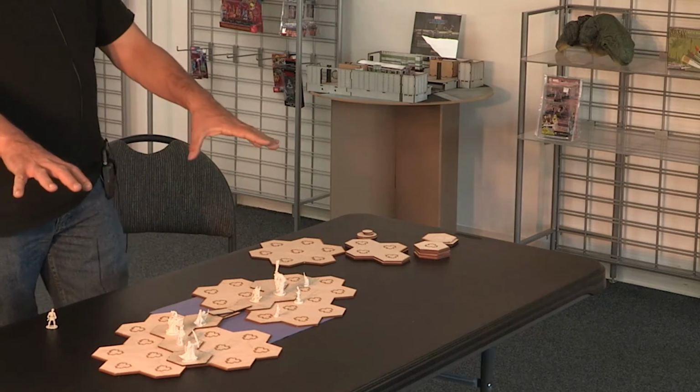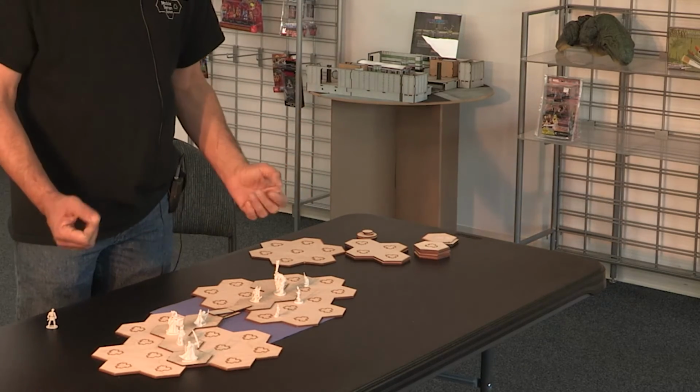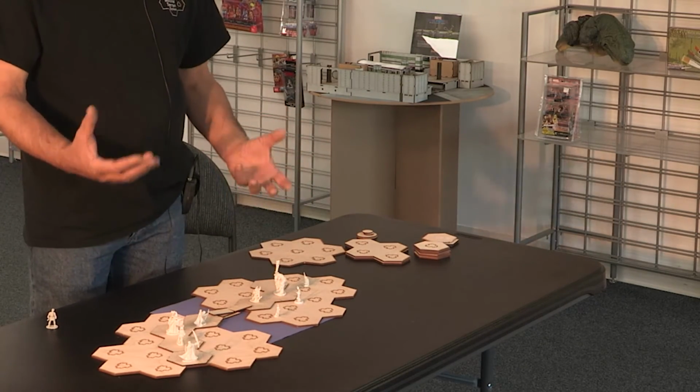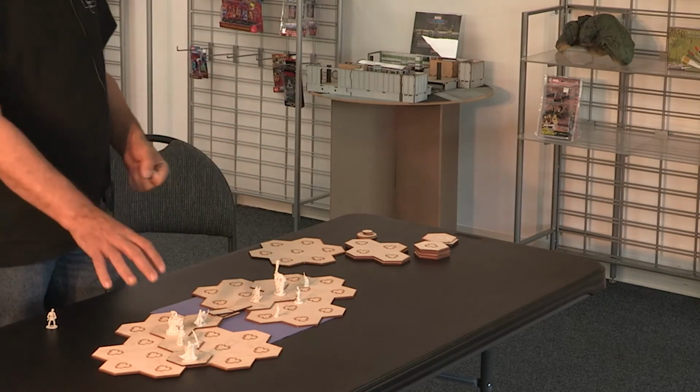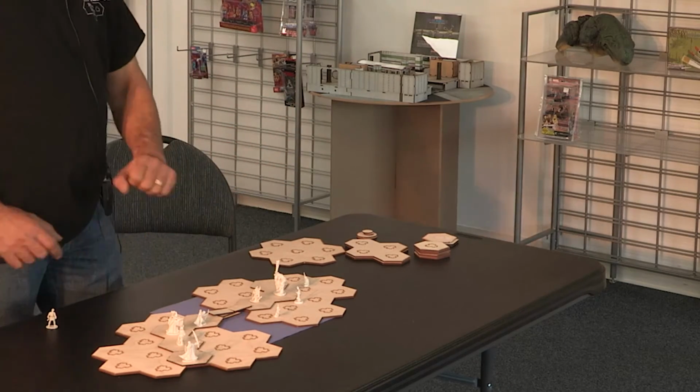So even though it's two-dimensional, it gives you three-dimensional. If you can visualize the trees, the icons, you've got your paths, you've got your water, you've got your bridges.